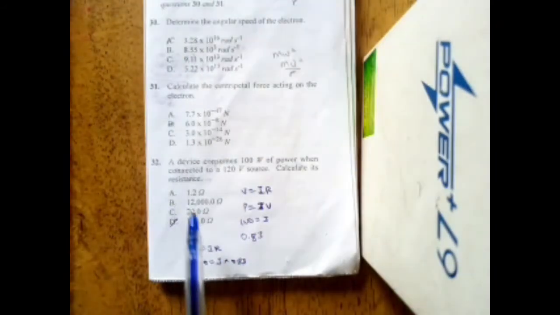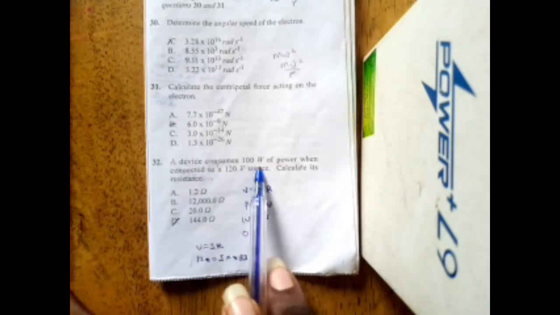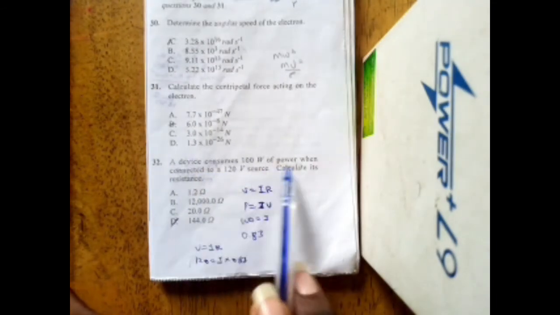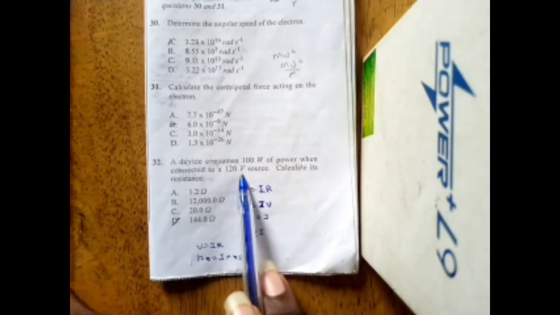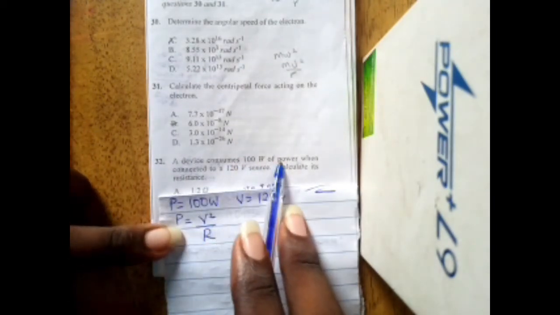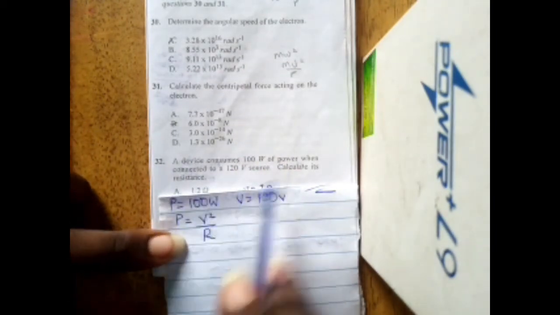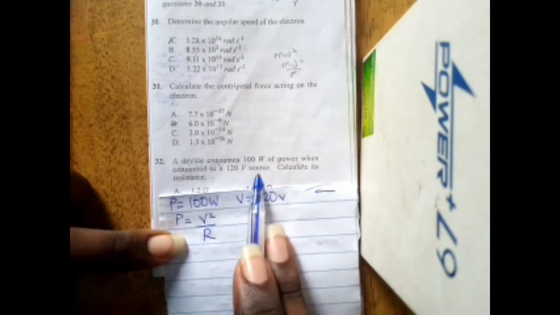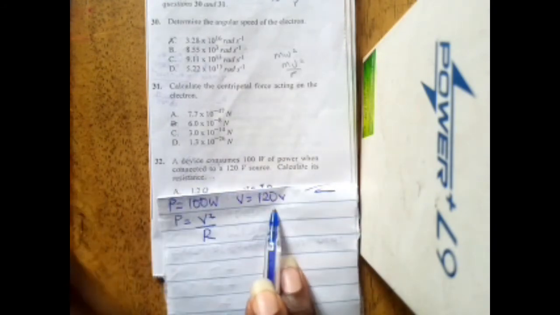Now I have a past question. This is WAEC 2019. It says a device consumes 100 watts of power when connected to a 120 volt source. Calculate its resistance. So it says the device consumes 100 watts of power. The power is 100 watts when it is connected to a 120 volt source. Our voltage is 120 volts. It asks to calculate its resistance.